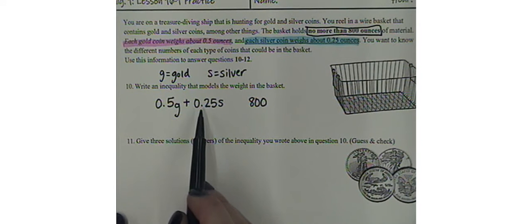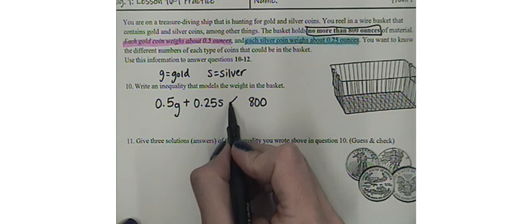So this is what's in the basket. Could that be more than 800? Greater than 800? No. It has to be less than 800. Could it be exactly equal to 800? Sure. So that's what your inequality symbol should look like.